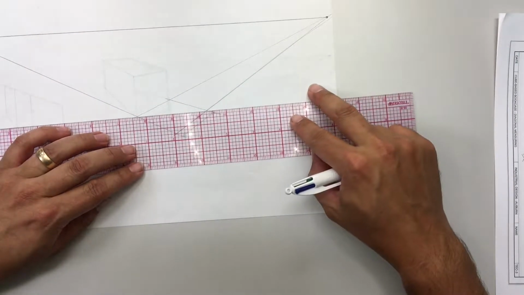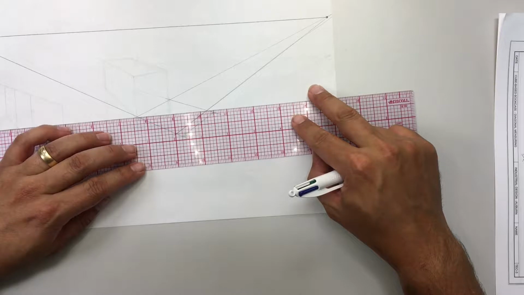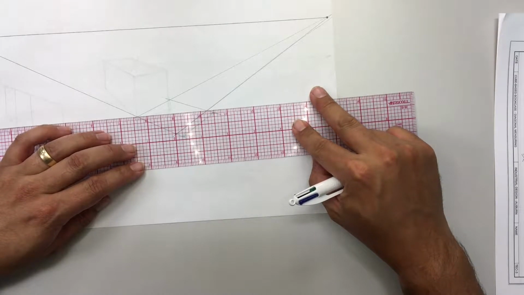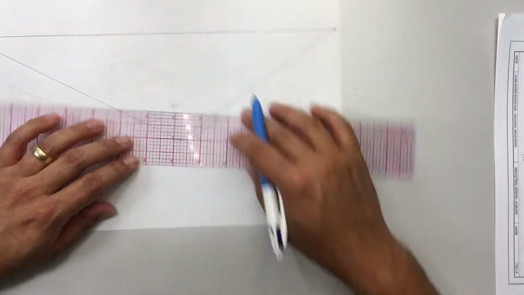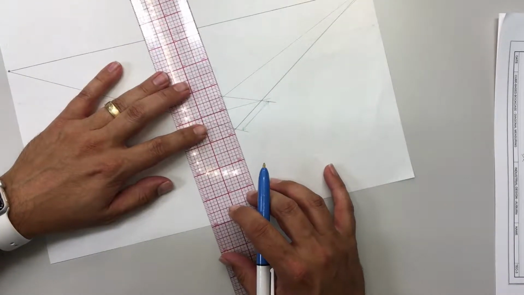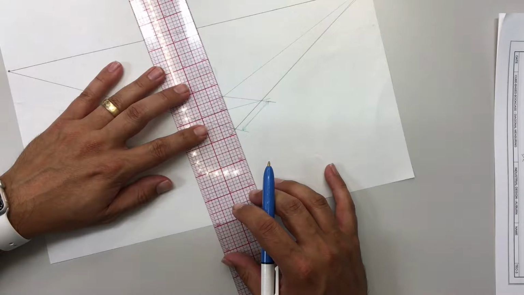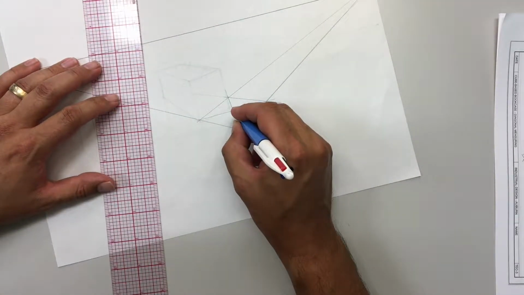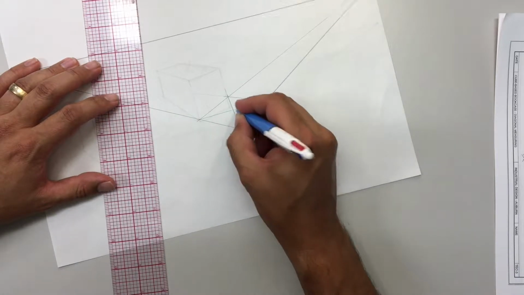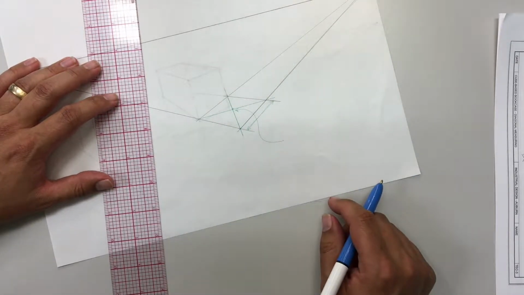I'm first going to put an X. Let me make this other green a little bit darker. So the first thing is I get the X. That gives me the midpoint of that surface.